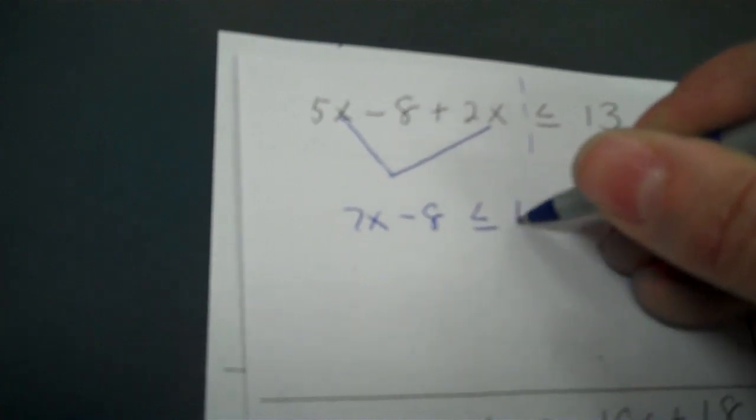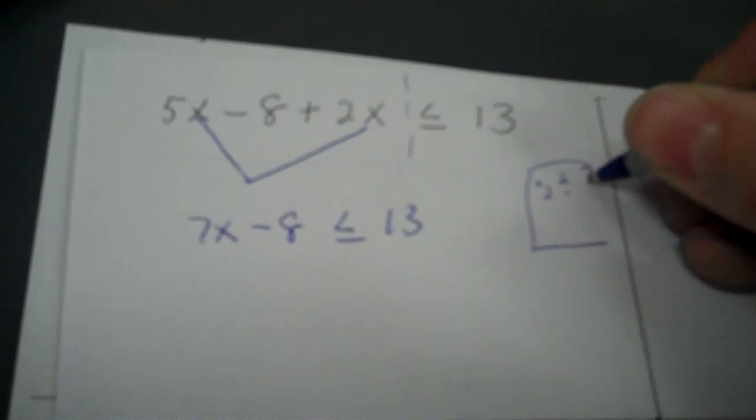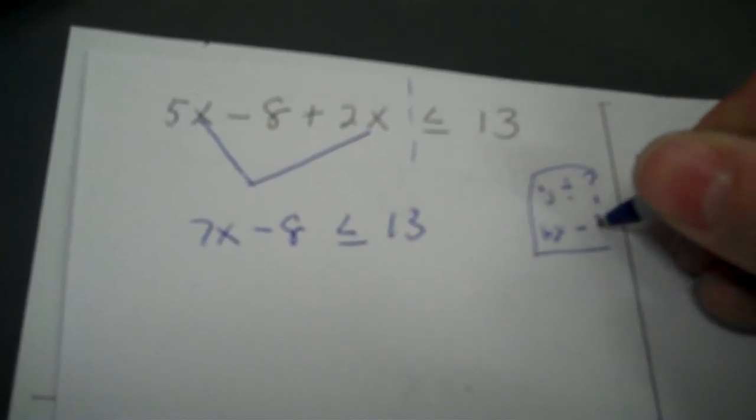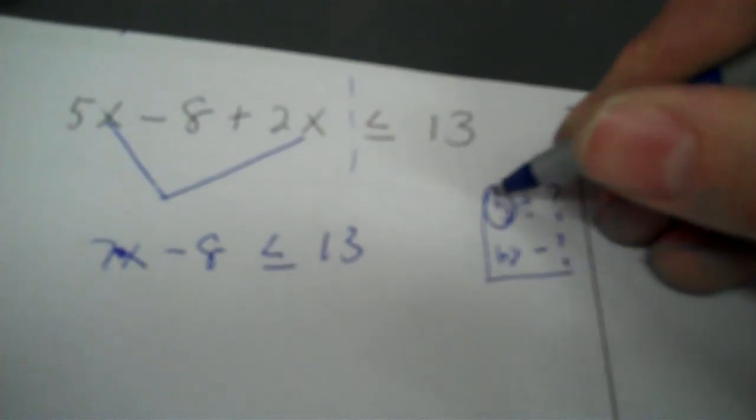Okay, next problem. Well, this time I don't know. I gotta simplify this so the x appears only one time. They're on the same side, so I'm gonna add them. So 5x plus 2x is 7x. We got minus 8, and then the symbol, and then 13. Now I can decide what to do. Times, divide, question mark, and then by a negative? You got multiplication, but multiplication by a negative?